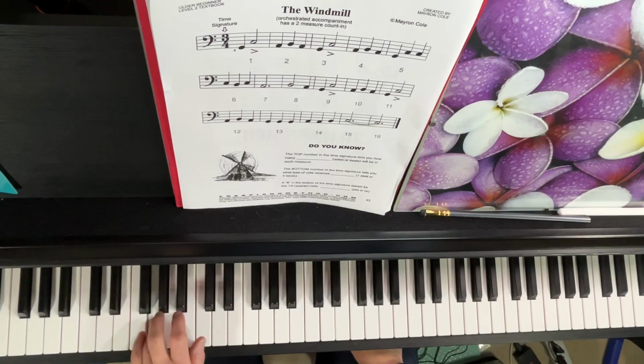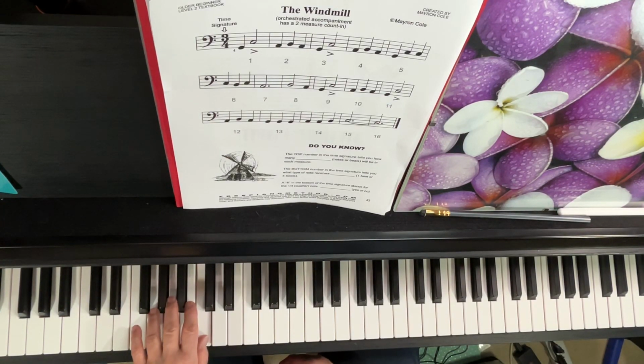The solfege would be: so, do, la, ti, do, so, do, la, ti, do, so, do, do, do, ti, do, la, ti, la, so, do, la, ti, la, so, do, la, ti, la, so, so, so, la, ti, do. I'll play it without singing. 1, ready, go.